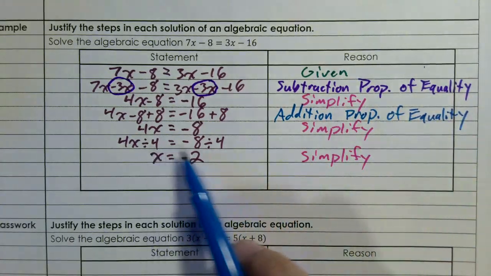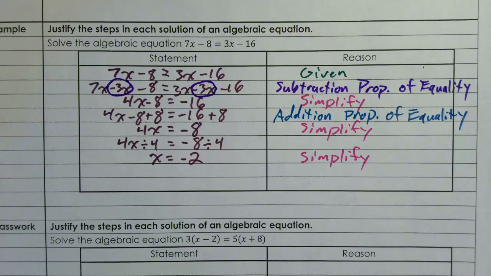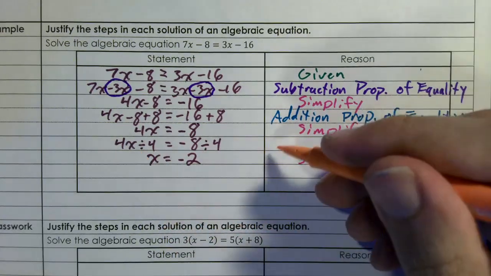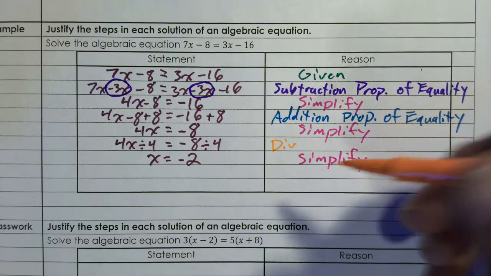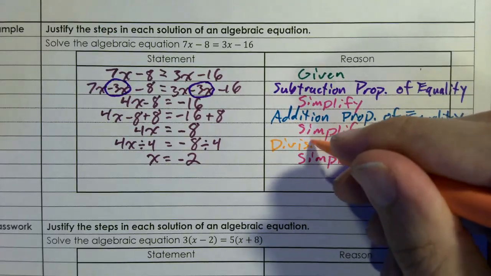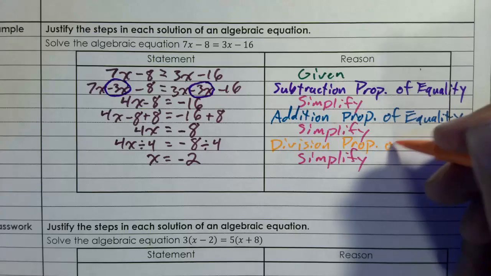And then the final step that I haven't written anything for is right there with that division. So that is my division property of equality. When I'm writing in that division, that's where I say division. Where I do the division, I write simplify. So division property of equality.